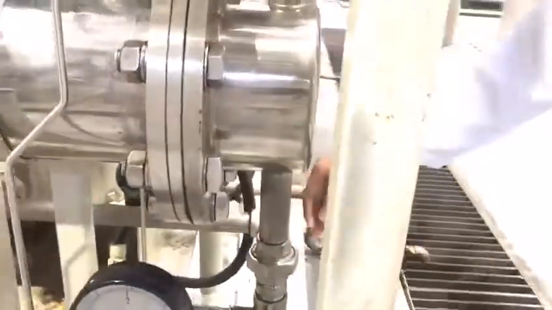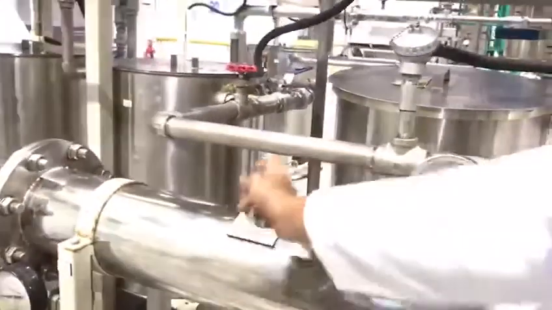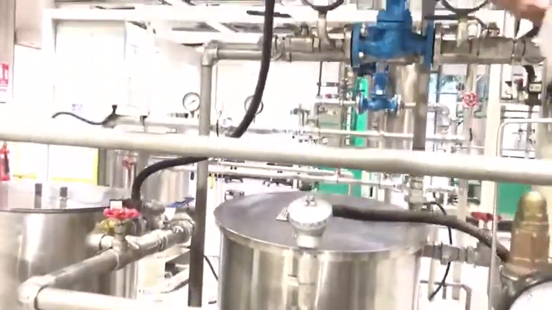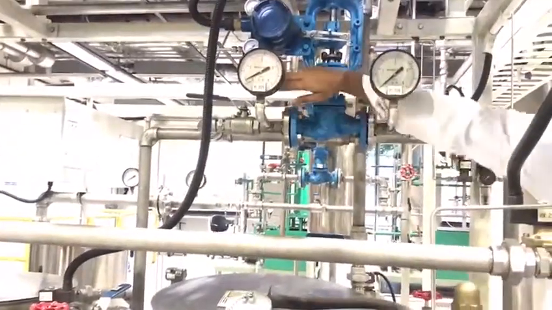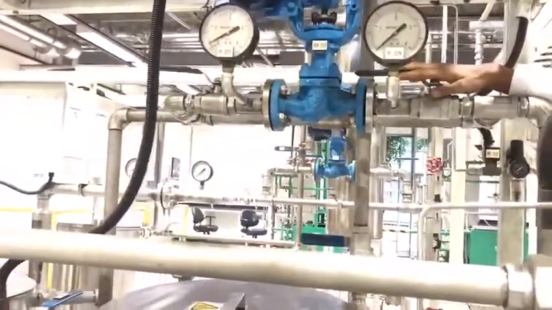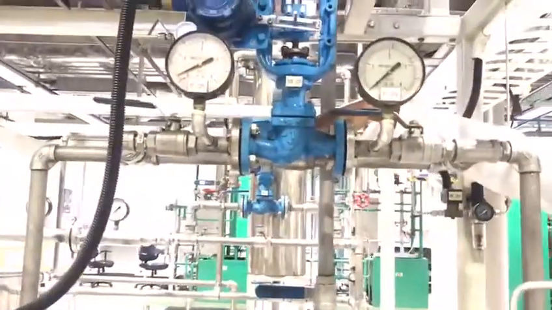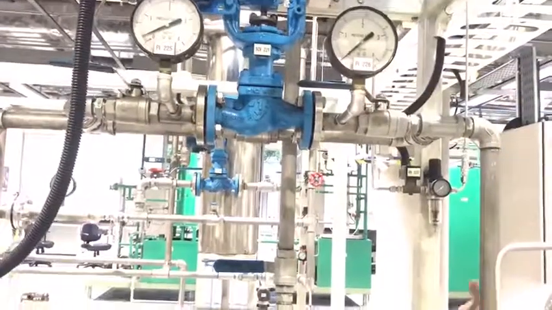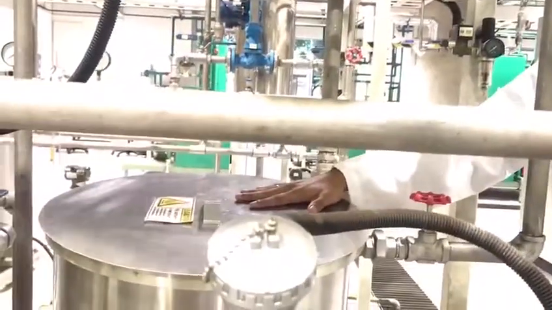Alright, as you can see, it goes through the bottom, and as it goes along, you can see it coming up to this control valve. So make sure these two valves are open and the bypass valve is closed, and the rest of the water flows back into the tank.